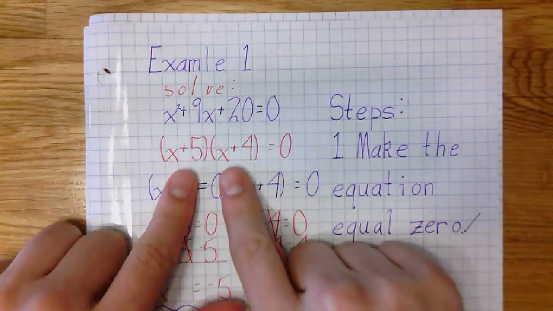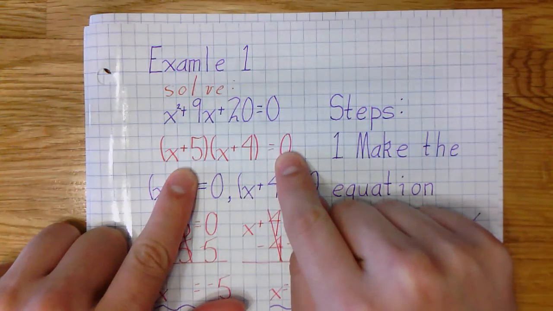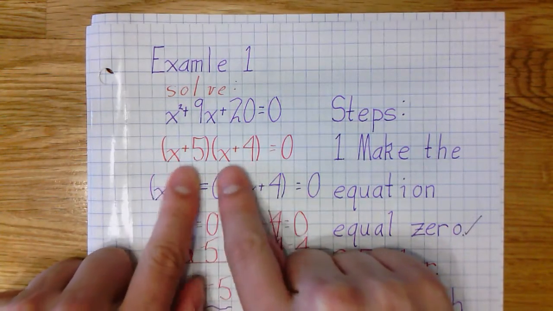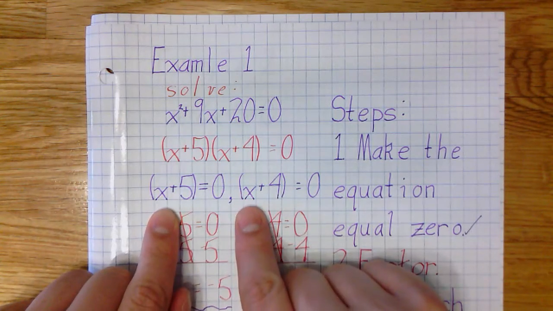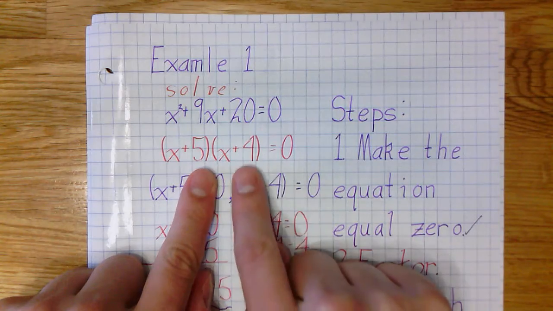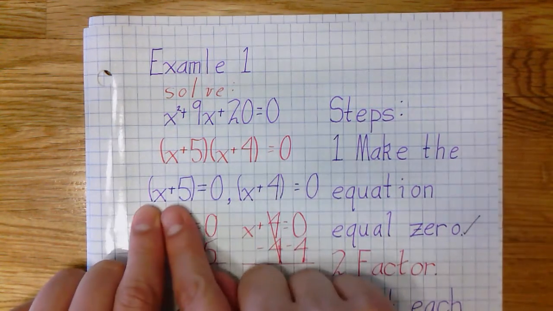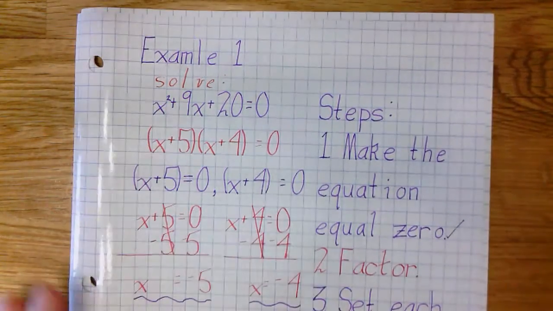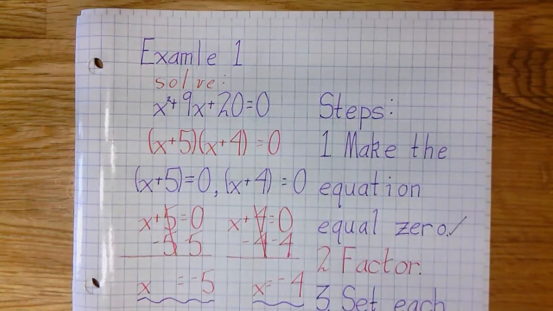Okay, so we factored, brought down the equals 0. Now we just take these factors, the parentheses, and we set them equal to 0. So we just split them up, give them their own equals 0. So x plus 5 equals 0, x plus 4 equals 0. Easy. That's set each equation equal to 0.